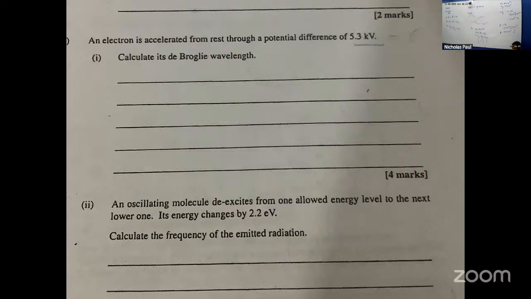Alright, done? Right, what's the problem there earlier? They gave us 5.3 kilovolts. That's not useful. What do we need? It's an electron, right? Can we convert that to joules, something we can actually use? How can we do that? Remember? What's the formula? Energy is equal to what?